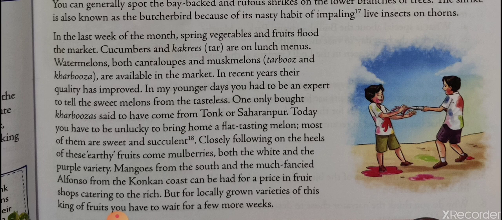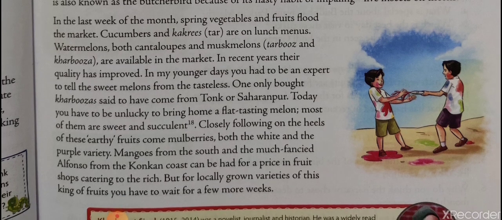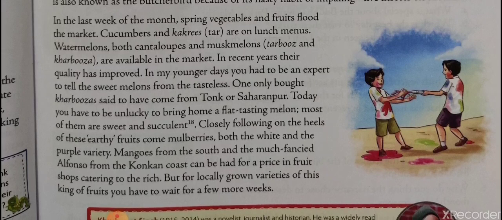Closely following on the heels of these earthy fruits come mulberries, both the white and the purple variety. Mangoes from the south, and the much fancied Alfonso from the Konkan coast, can be had for a price in fruit shops catering to the rich. But for locally grown varieties of these kinds of fruits, you have to wait a few more weeks.